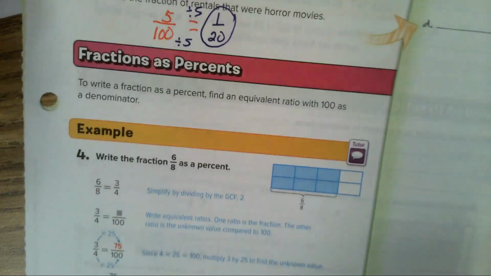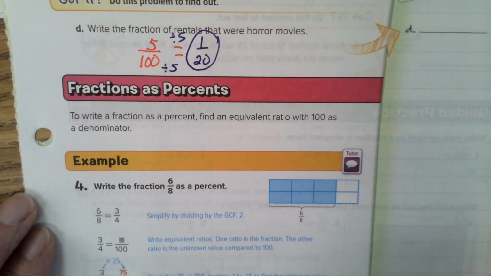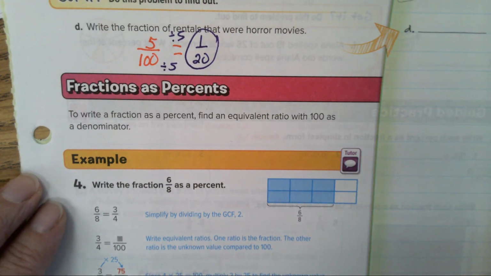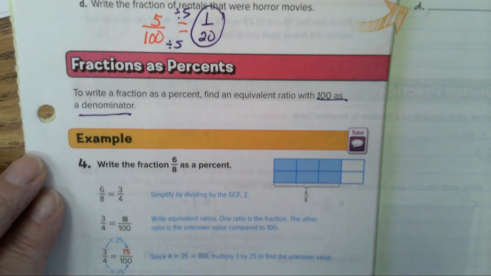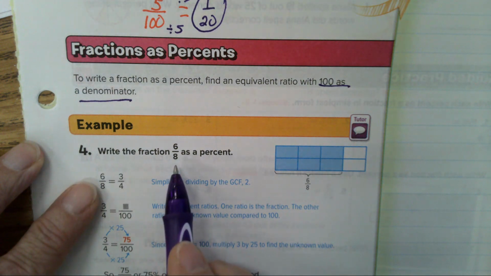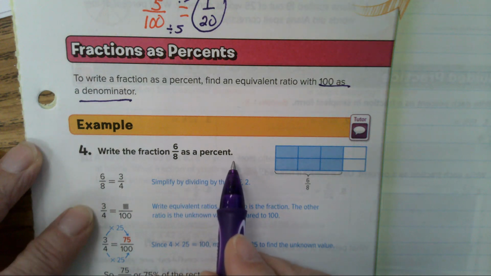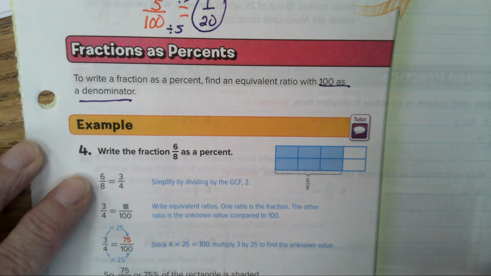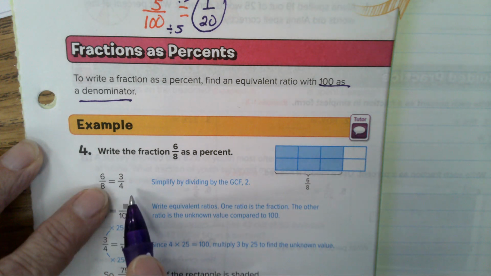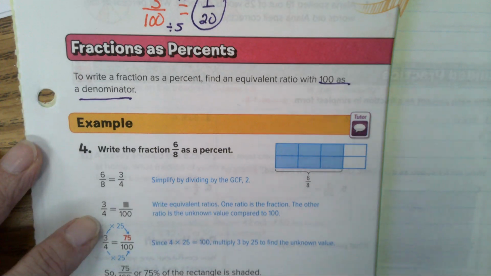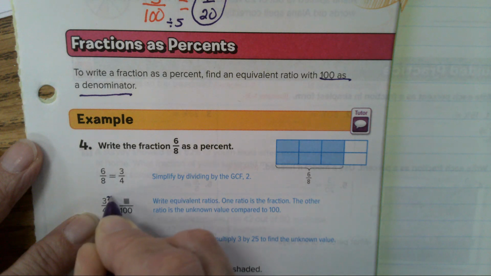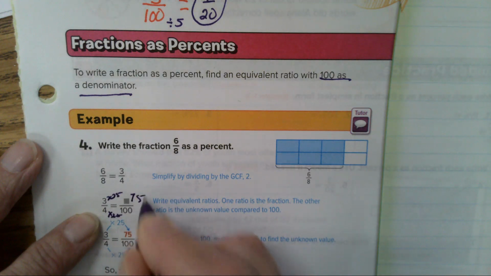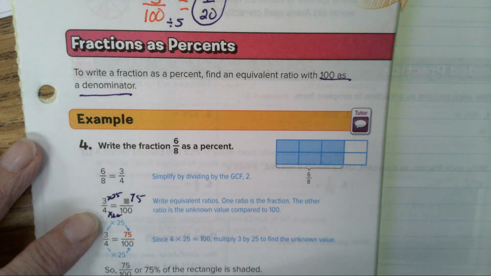Fractions and percents. To write a fraction as a percent, find an equivalent ratio with 100 as the denominator. That's the bottom number of a fraction. So let's go on. Write the fraction 6/8 as a percent. Well, there are two ways of doing it. Here they scaled down 6/8 to 3/4. And then, if you're good with your facts, you know, oh, 4 times 25 is 100. 3 times 25 is 75. You get 75 over 100, and once it's over 100, that's 75%.